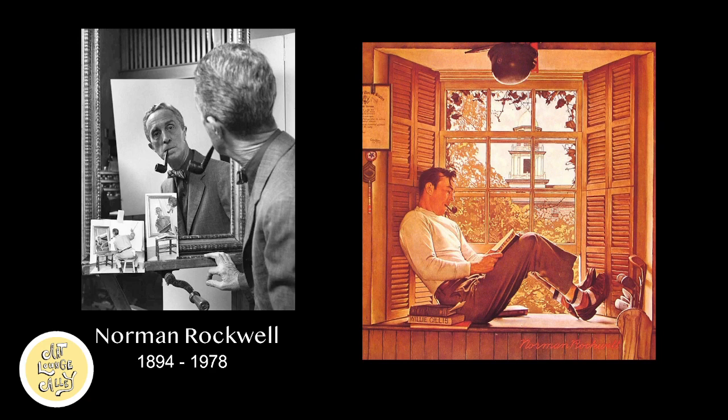Rosie the Riveter, The Problem We All Live With, which is a great, great painting. Saying Grace, and the Four Freedoms series. He's also noted for his 64-year relationship with the Boy Scouts of America, during which he produced covers for their publications. Rockwell was a prolific artist, producing more than 4,000 original works in his lifetime.